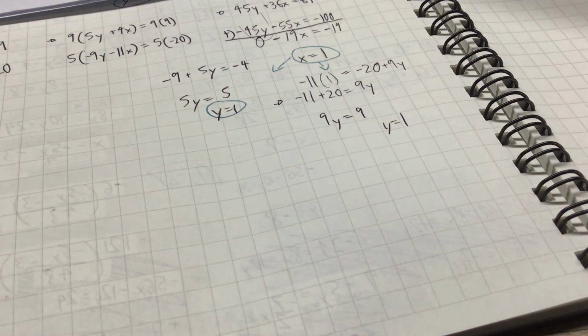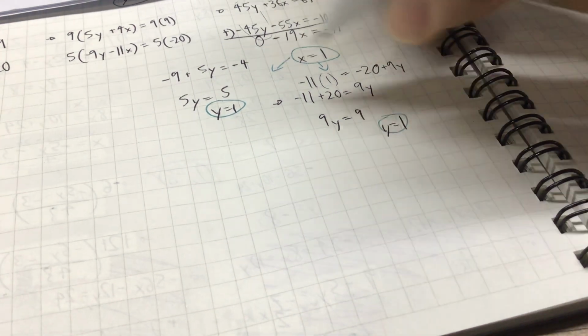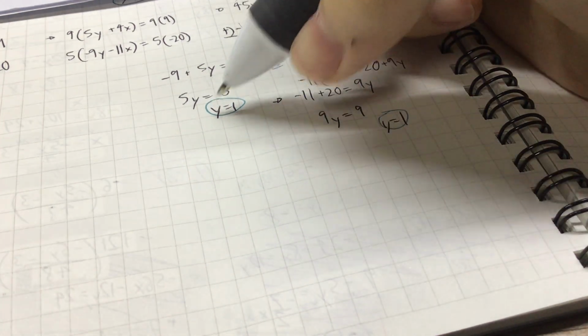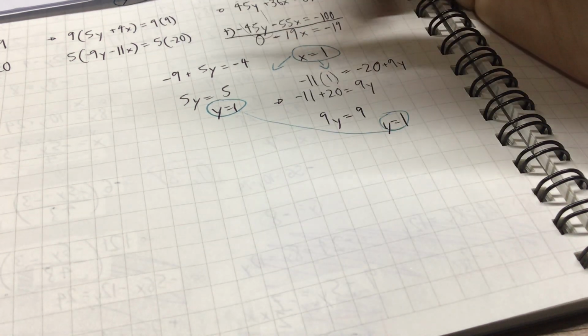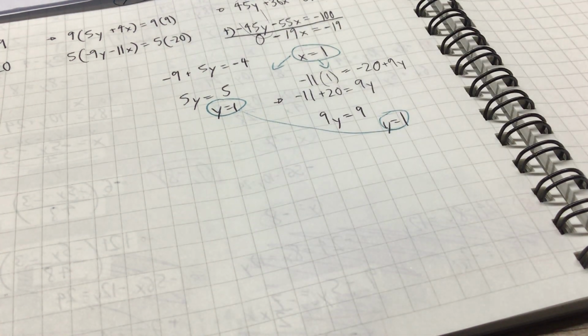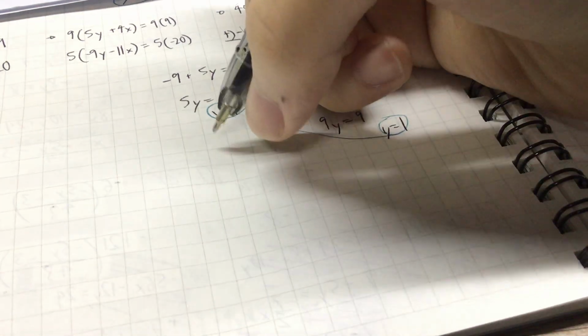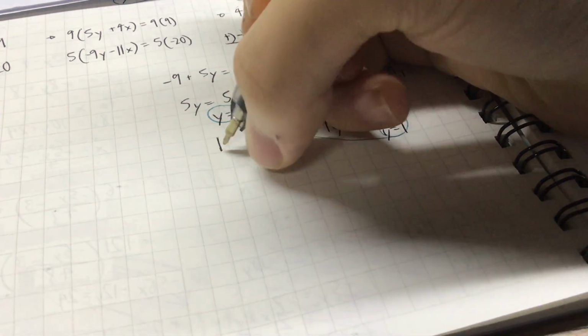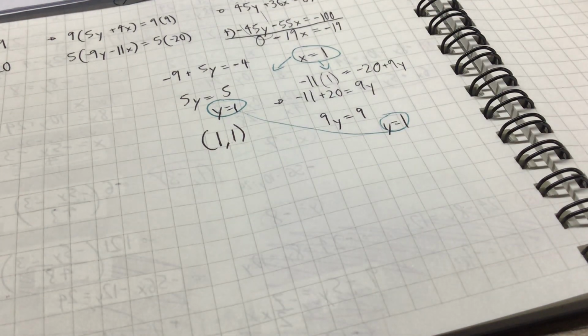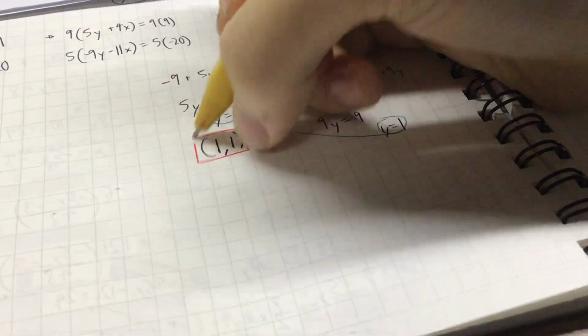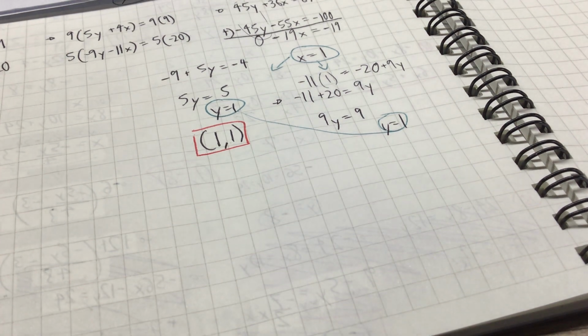Now that we are sure of our answers, since x equal to 1 works correctly to y is equal to 1 in both equations, we could now make our point of intersection, or our solution. X and y, both 1 and 1. That's our answer.